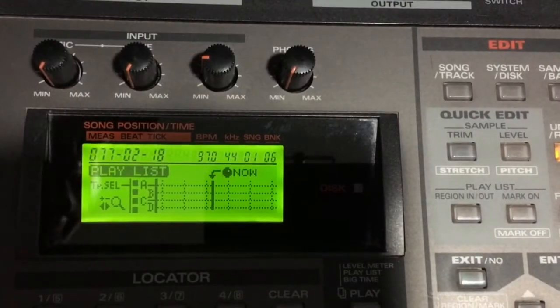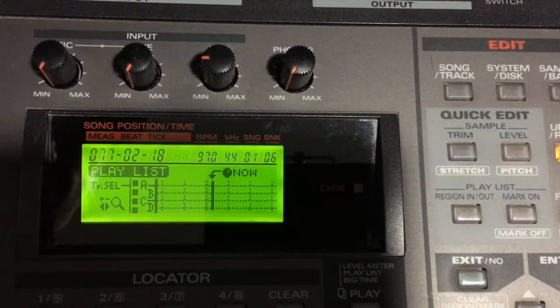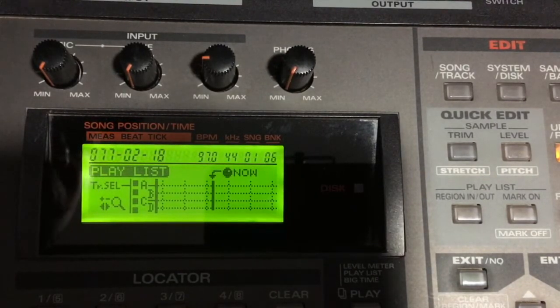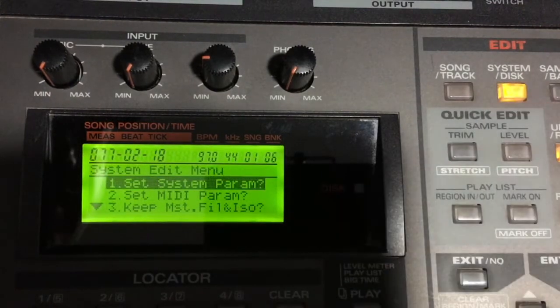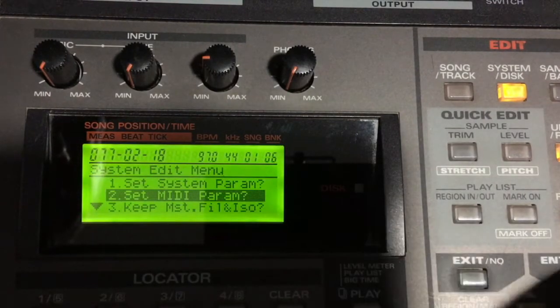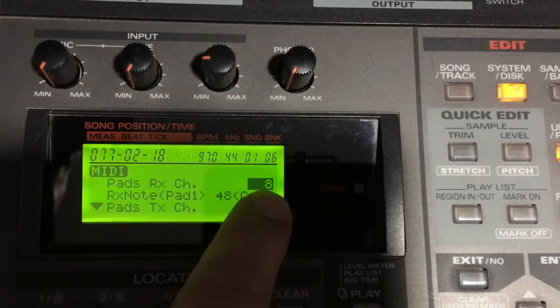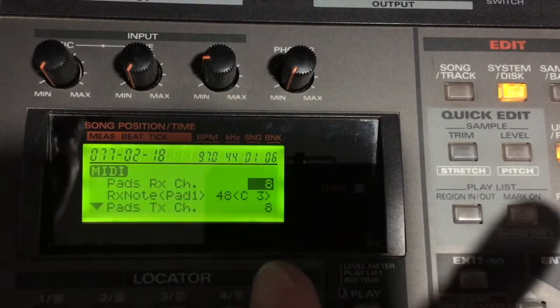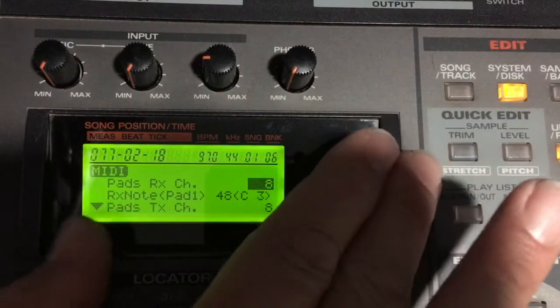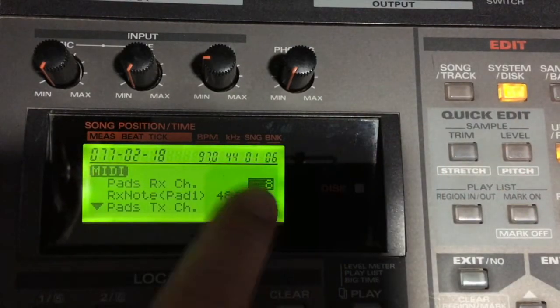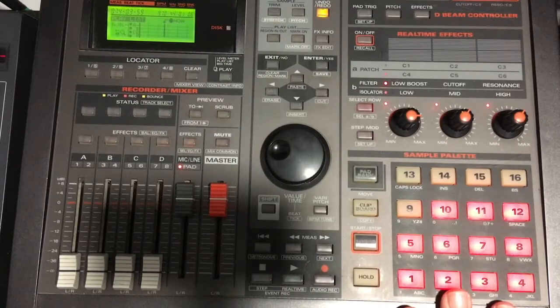To play with samples on your MIDI keyboard, you need to match the MIDI channel on your SP-808 and on your keyboard. So what we do, we go to System, Disk, we set MIDI parameters, and we put the receive channel on channel 8 in this case. This means receiving incoming MIDI information on the SP-808, channel 8.